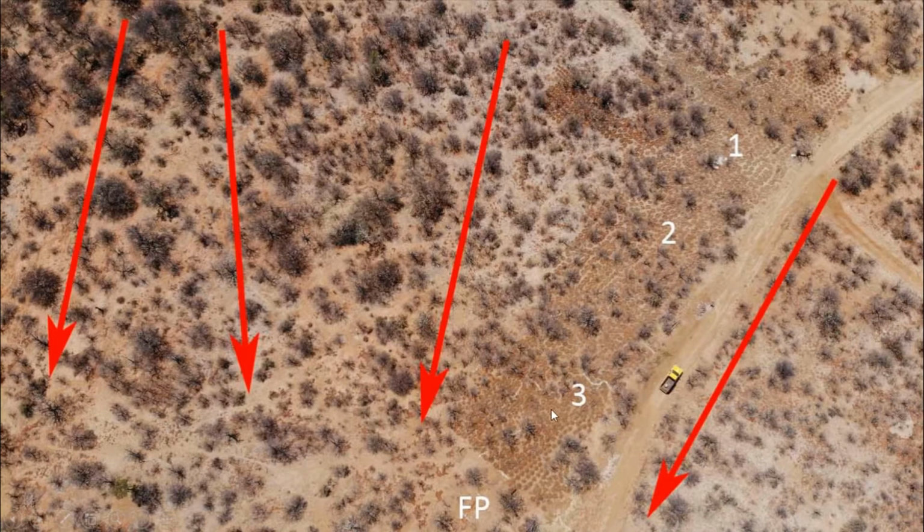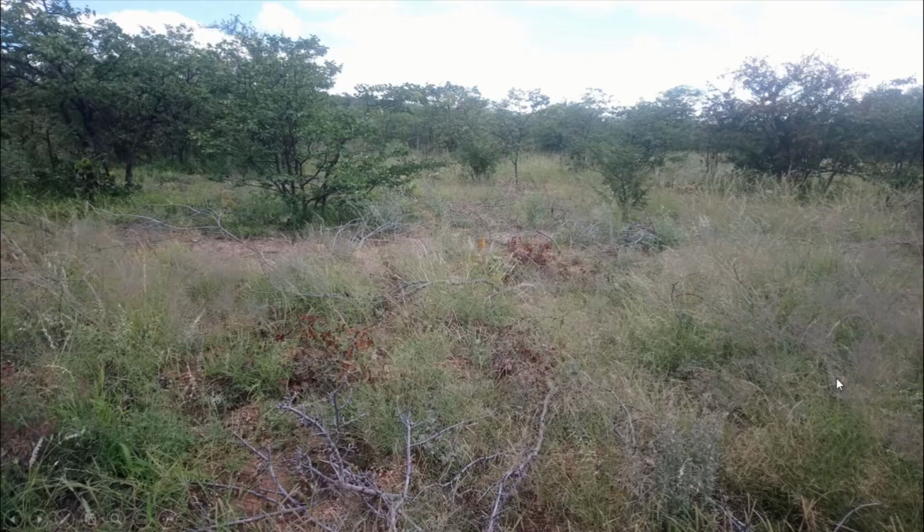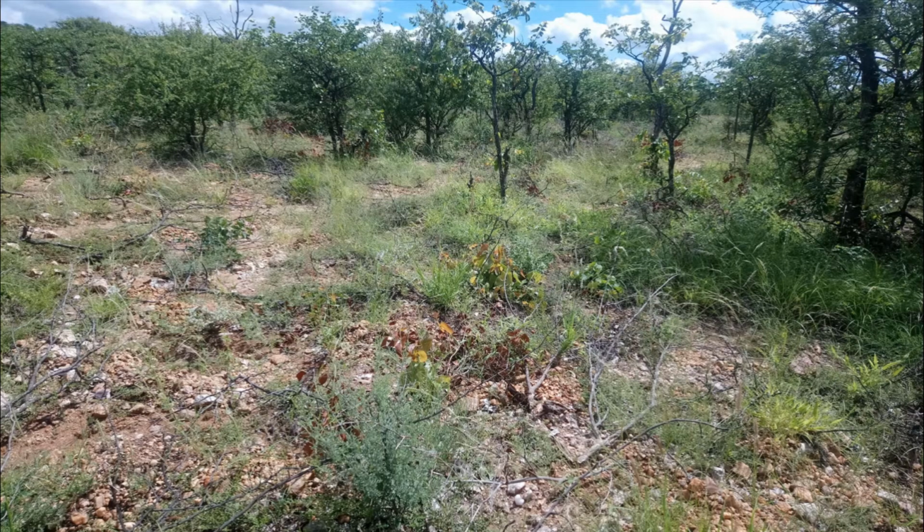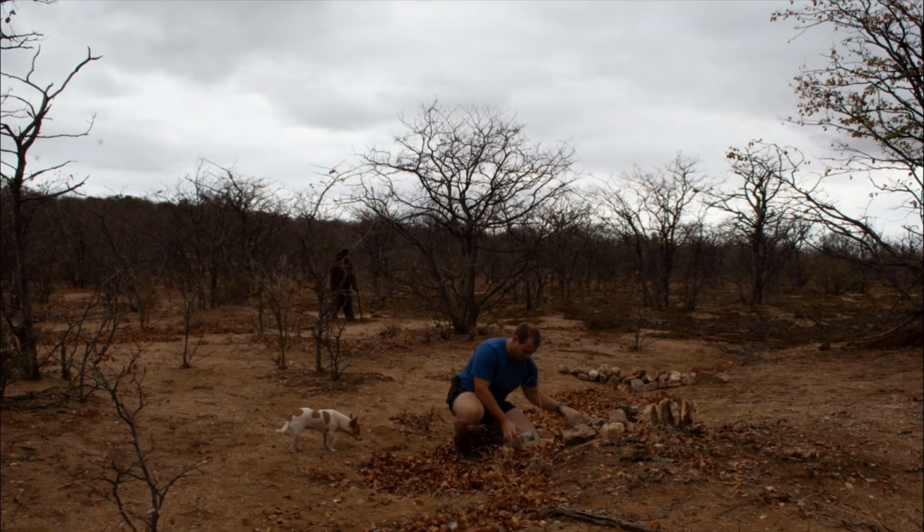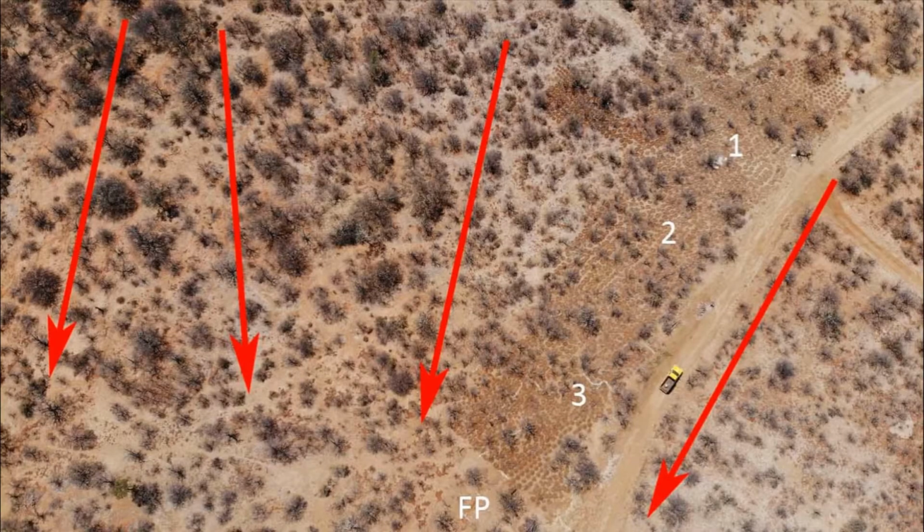That's point number 3. You can see point number 3 is here. That is how point number 3 looks. Also very good rejuvenation. Notice how many grasses are actually growing within the little hollows that we made. So the hollows are definitely helping in creating the right conditions for grasses to germinate and start to grow.